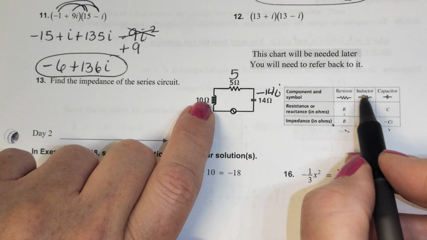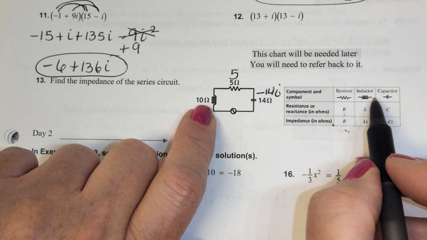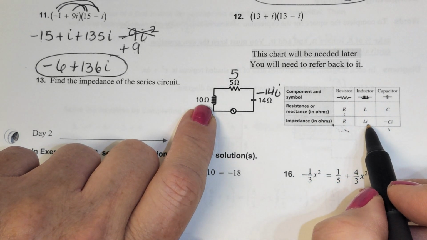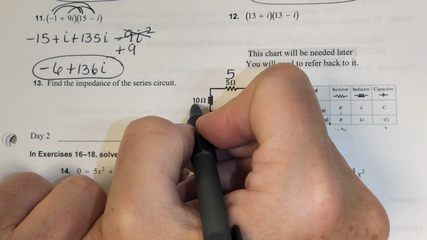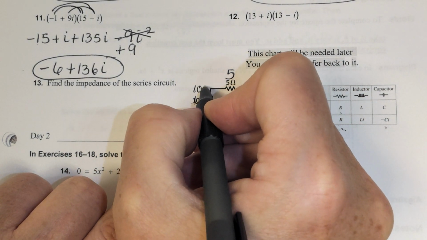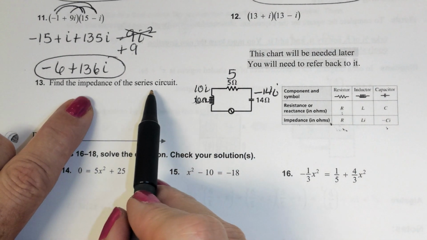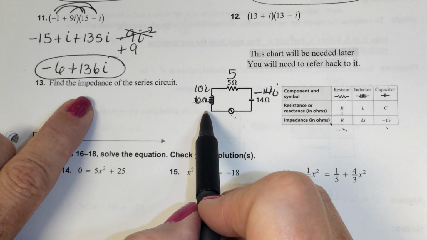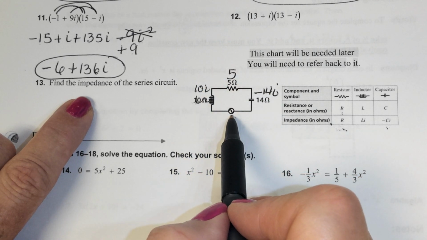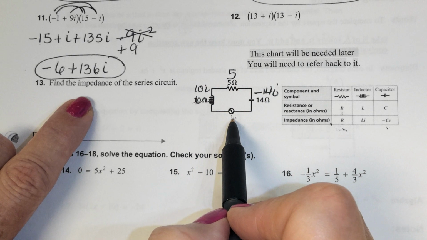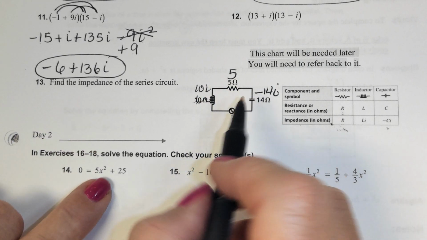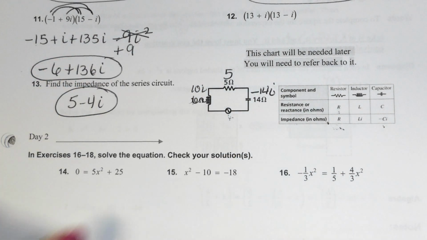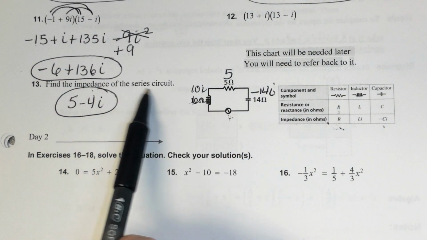Now this side has the little squigglies. That side is called the inductor side. This side is equal to whatever that number is, but you have to put an i after it. So what am I going to put right here? 10i. And so now to find the impedance of this series circuit, I'm trying to find this value right here. So all I have to do is just add all these together, and that tells me what the impedance of that circuit is. So what would I get if I combine them all? Right, 5 minus 4i, that would be the impedance of the series circuit.